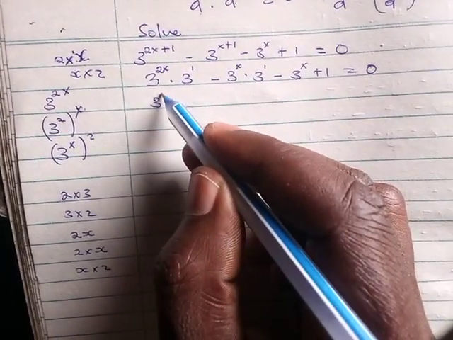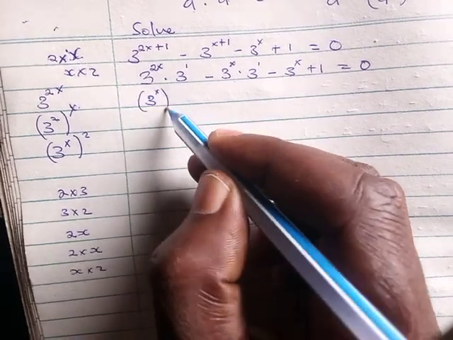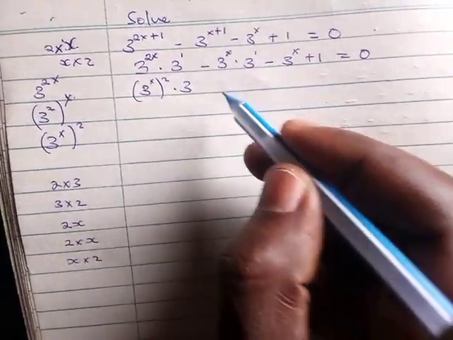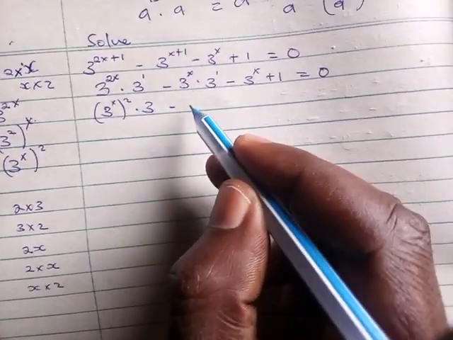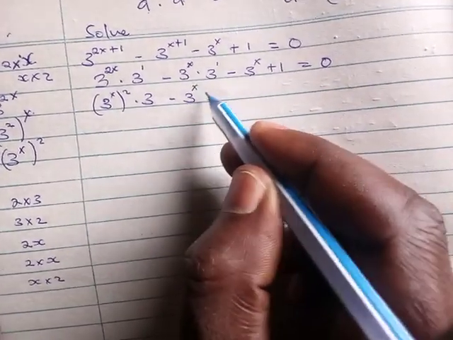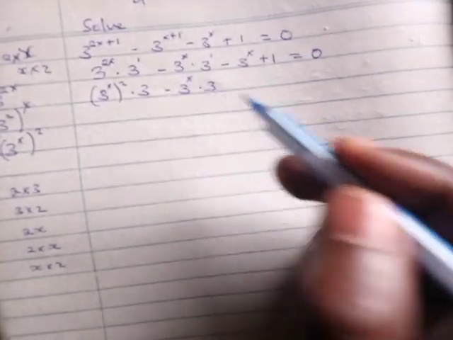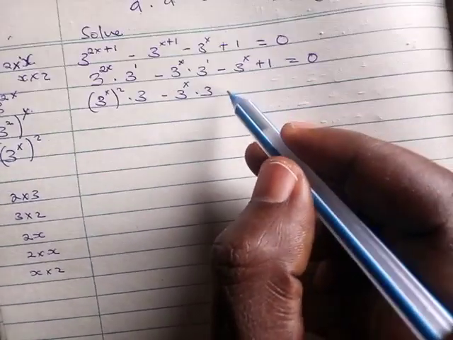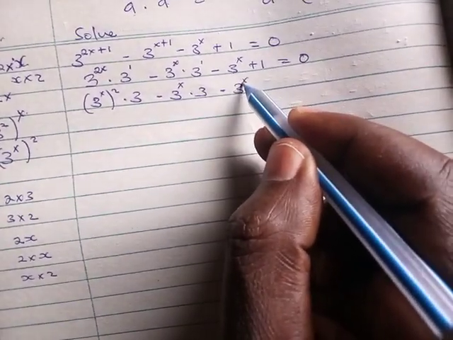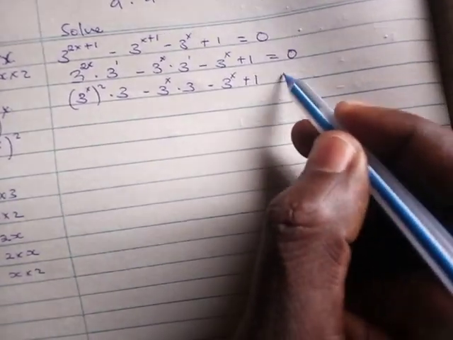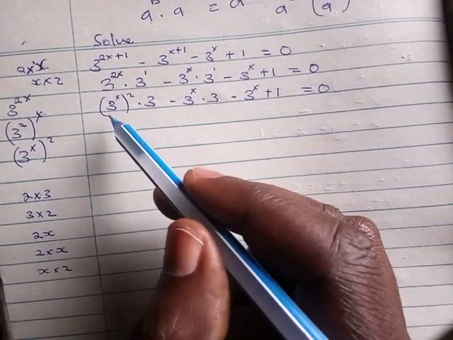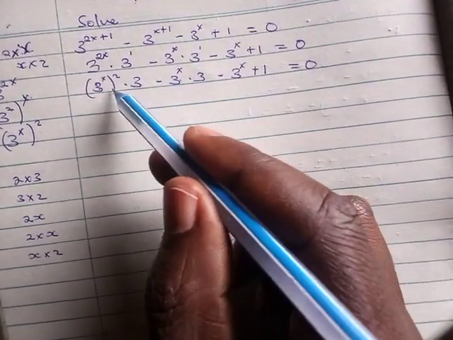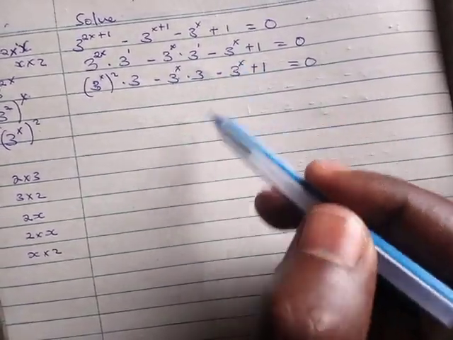So on interchanging them, I'll have something like 3 power x, then squared, then times 3. 3 to the power 1 is 3, not so. Then minus 3 power x times 3. 3 to the power 1 is 3. Any number to the power 1 is that number. And then minus 3 to the power x, plus 1 is equal to 0. So you see now I have 3 power x, 3 power x, 3 power x.